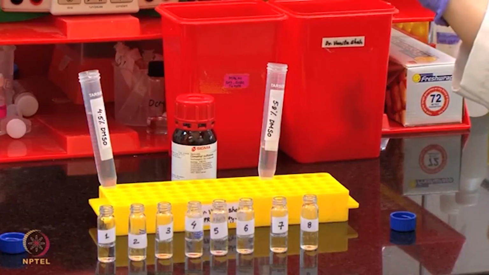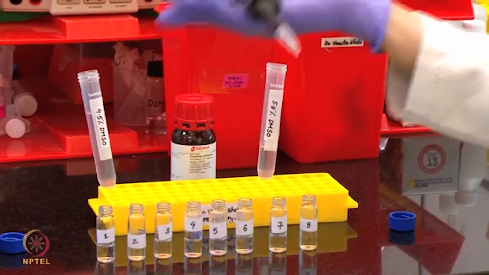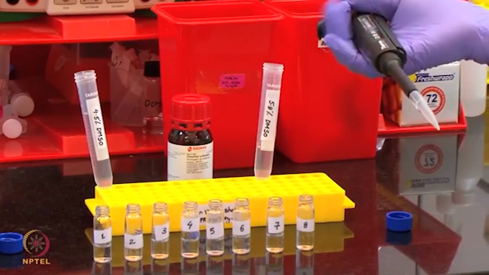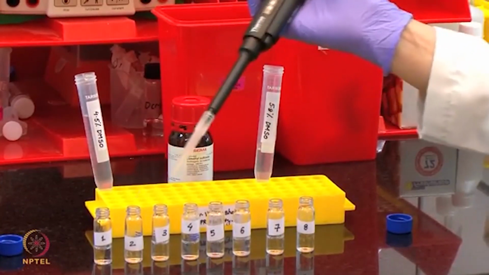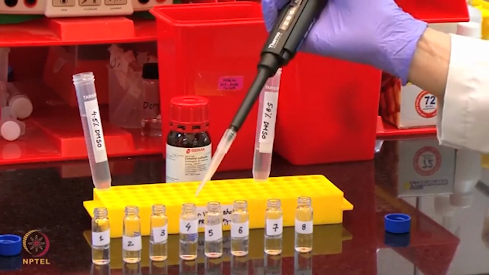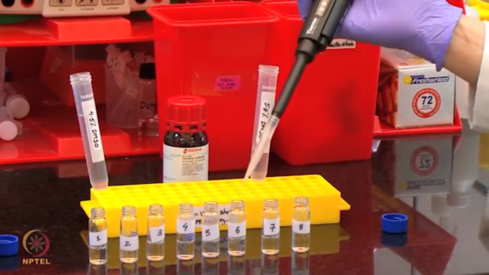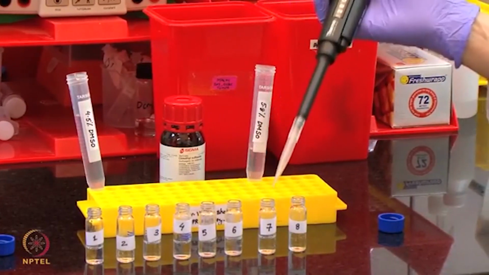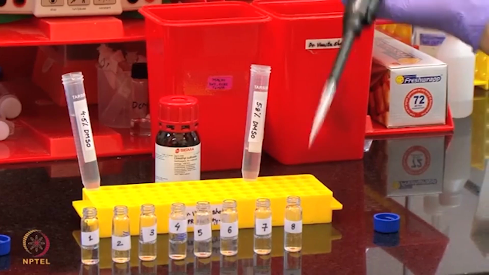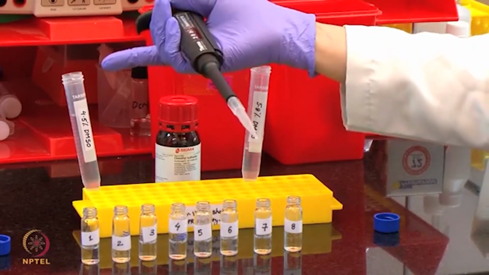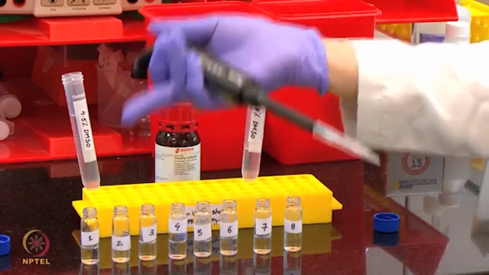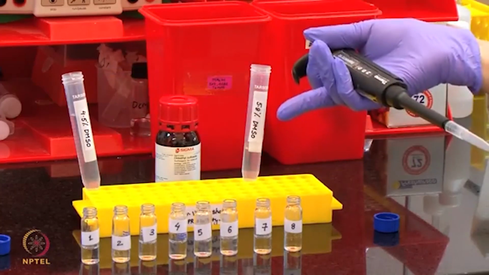To reiterate, we have numbered the tubes as 1 to 8 and added 200, 400, 600, 800, 1000, 1200 and 1400 microliter of 4.5% DMSO in tubes 2 to 8 respectively.